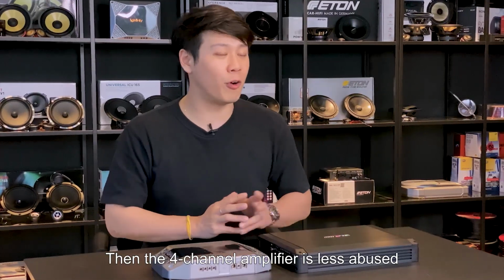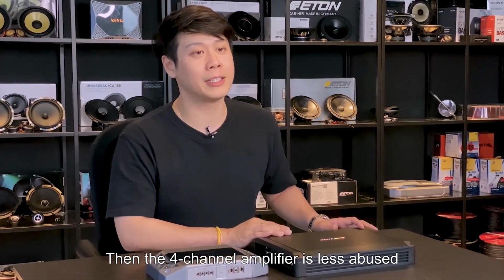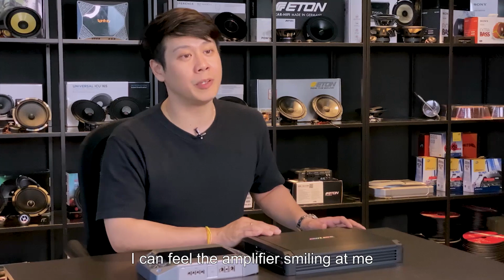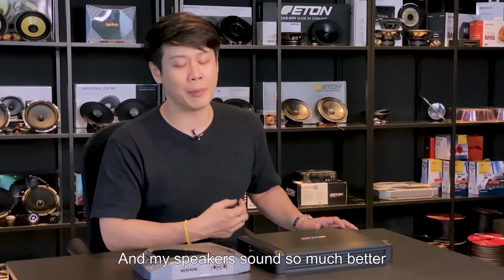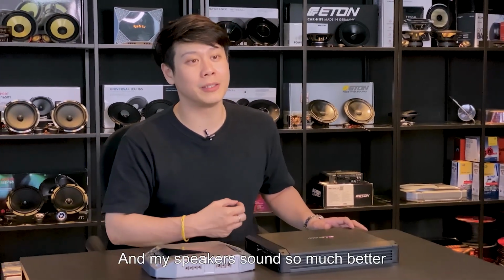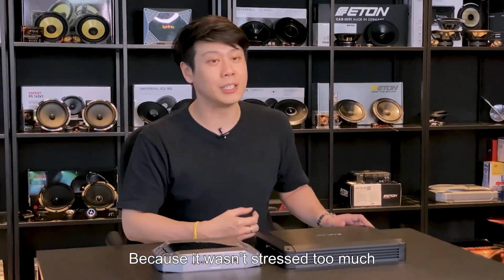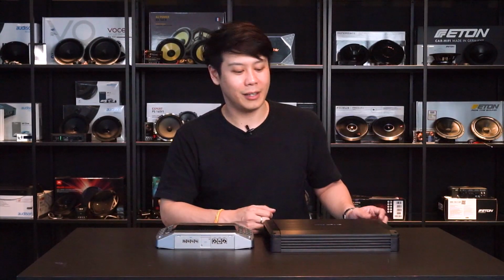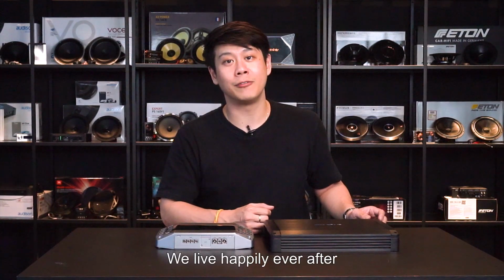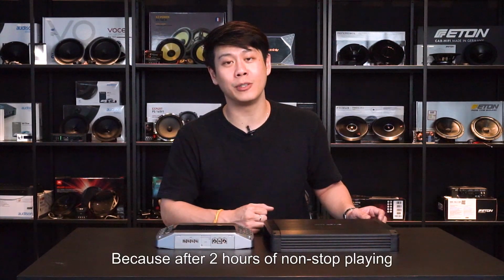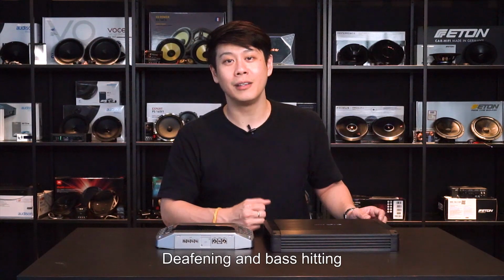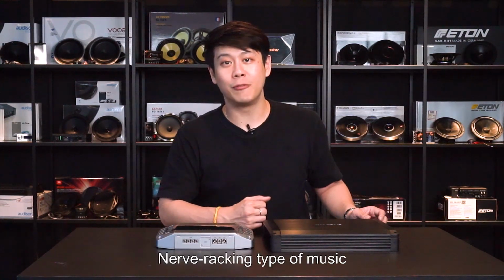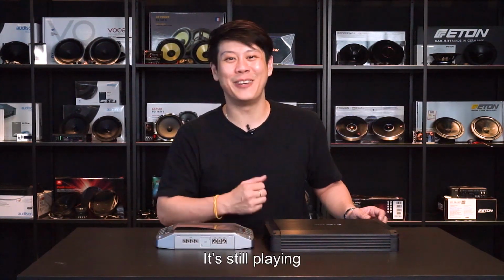And then the 4-channel amplifier will be less abused, and I can see the amplifier actually smiling at me. And my speakers sing so much better because they don't feel so stressed. It operates at a good temperature, and we live happily ever after, because after playing for 2 hours non-stop of deafening, bass-hitting, nerve-wracking music, it's still playing.